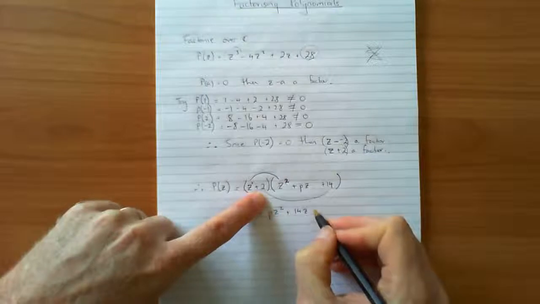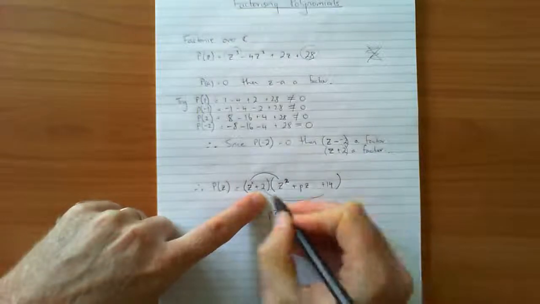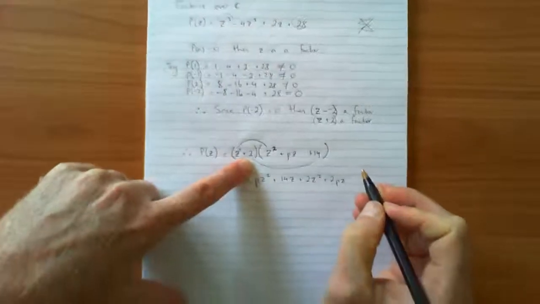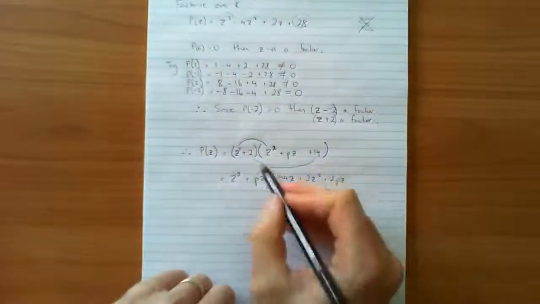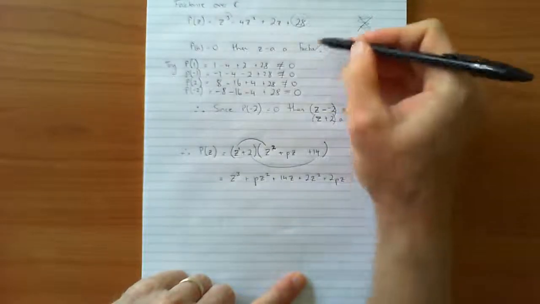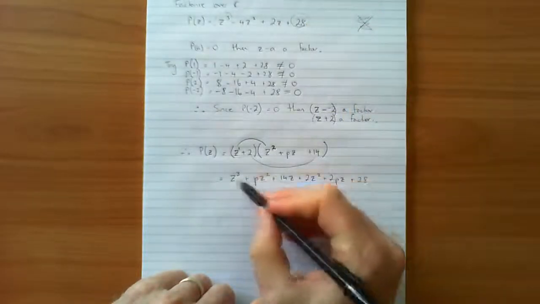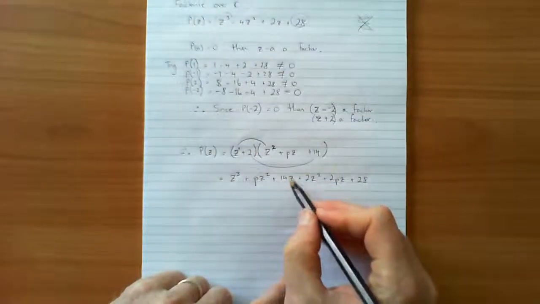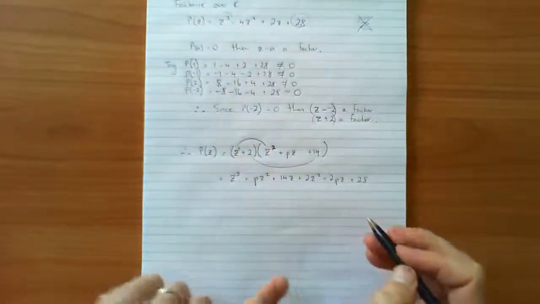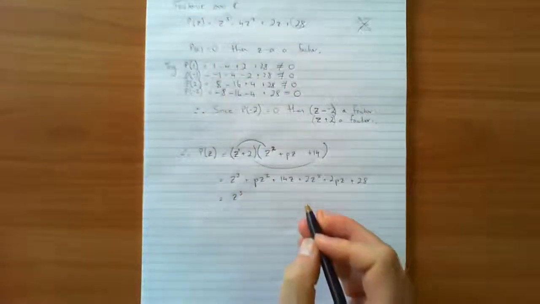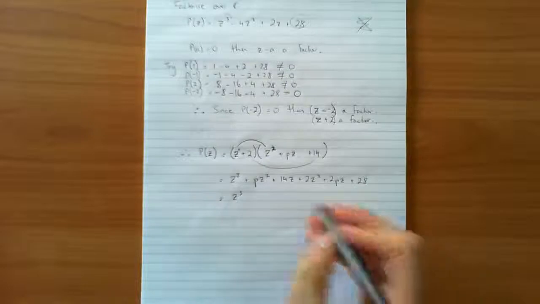Now the 2z squared plus 2pz plus 28. So sure enough, we got the 28 at the end and we got the z cubed at the beginning. But all these other bits in between help make up these other terms. So now we collect our like terms. We've got z cubed. Now let's collect all our z squareds.